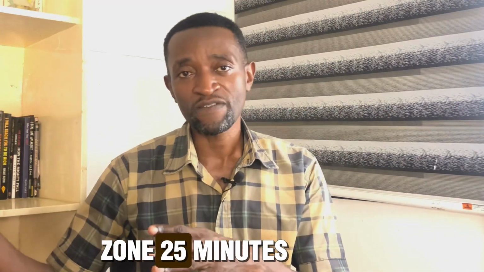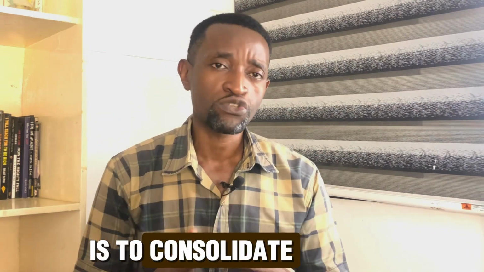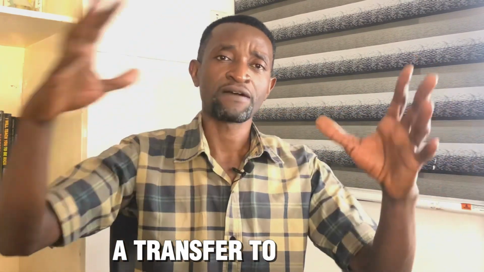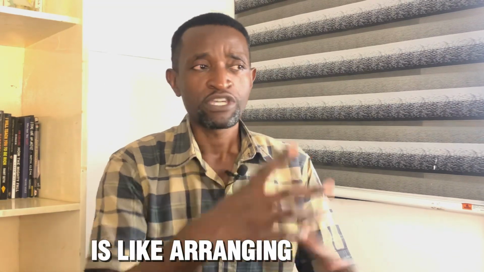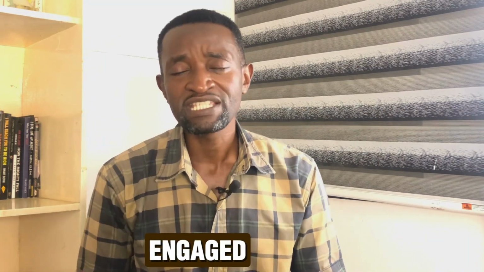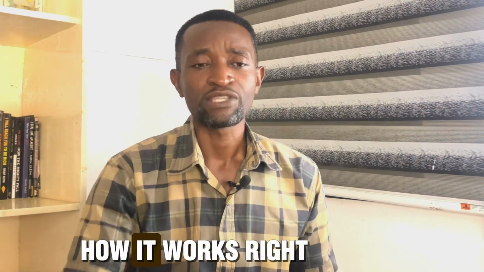Active learning zone, 25 minutes, you are actively gathering information. And then 5 minutes is to consolidate what you have learned. So there's a consolidation. You have put everything in your short-term memory. Now there is a transfer to your long-term memory through a consolidation process. So it is like arranging books in a shelf, putting everything together, and then what happens? Long-term memory is engaged and information is locked in. That is exactly how it works, right?